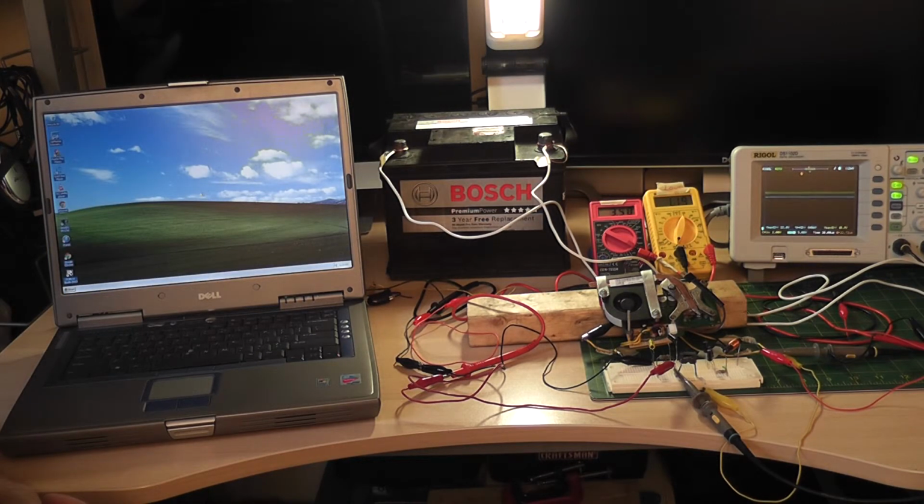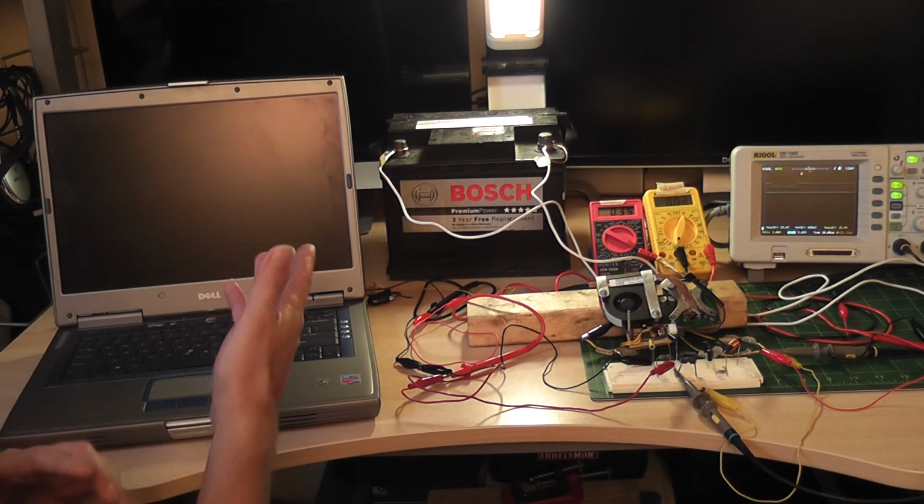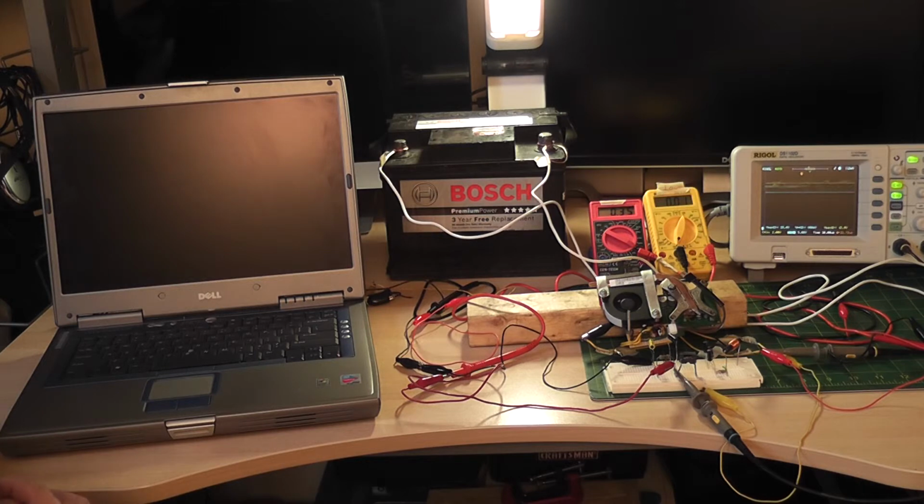Well, it went to about 1.28 volts. Well, this time it failed. Let's try it again.